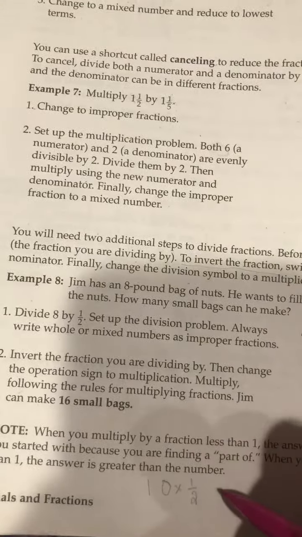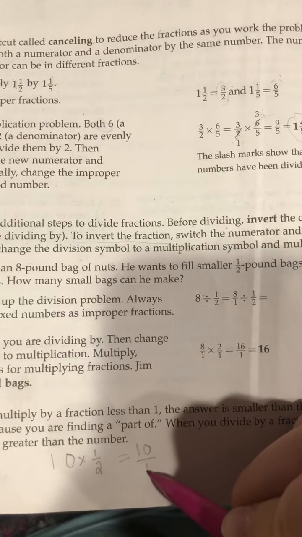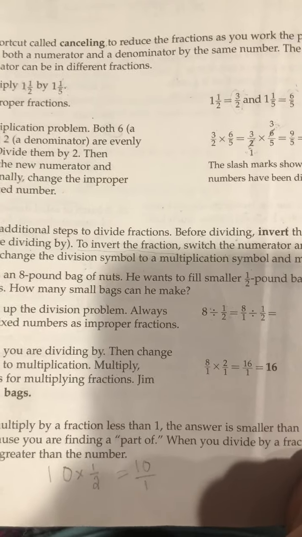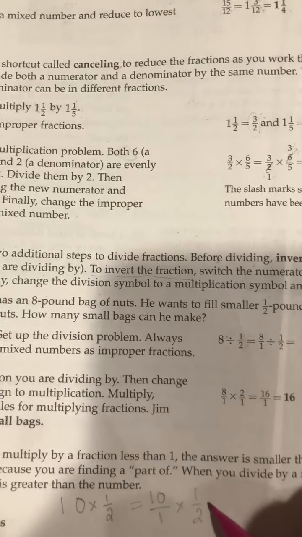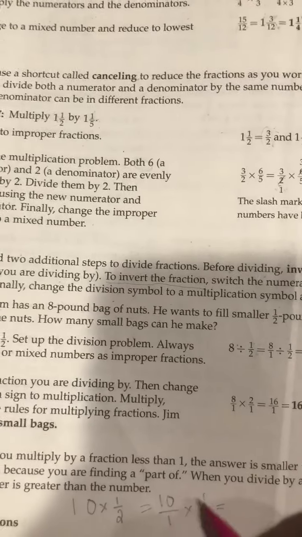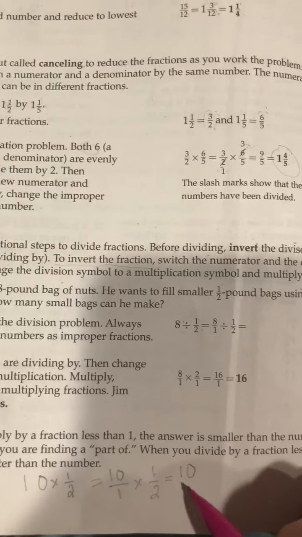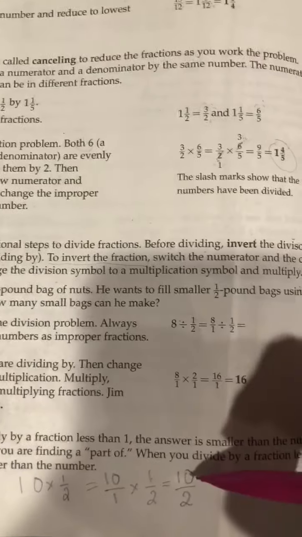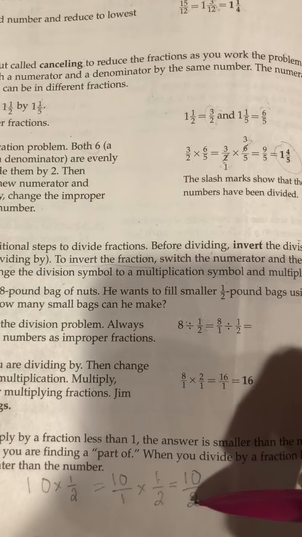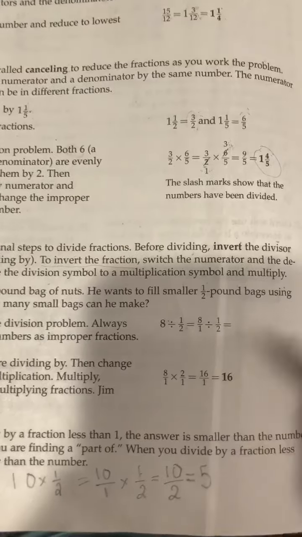Now again, I can do it like the directions on this page told us. Take the whole number, put it over 1, times 1 over 2. 10 times 1 is 10. 1 times 2 is 2. I can divide this. 2 can go into 10 5 times.